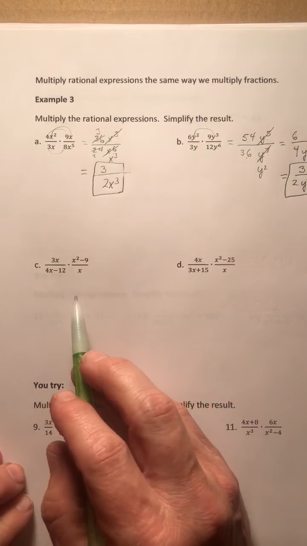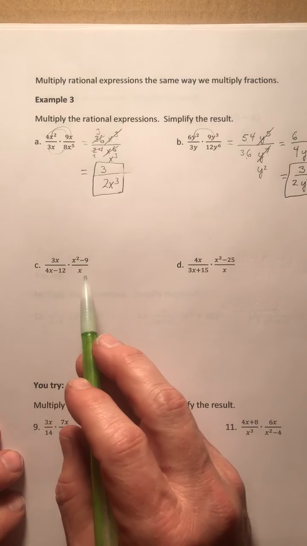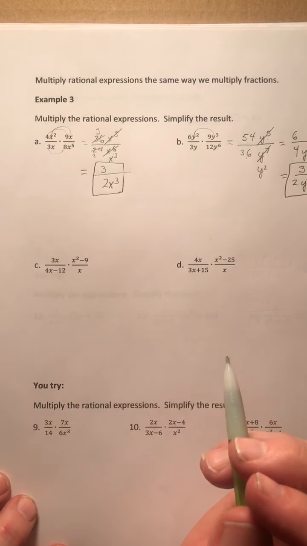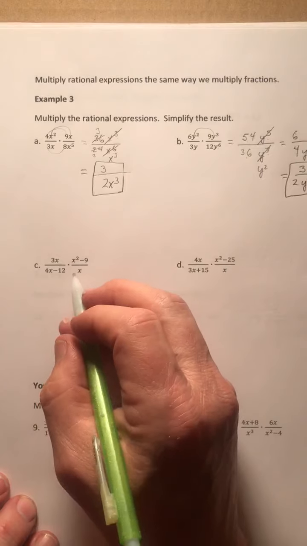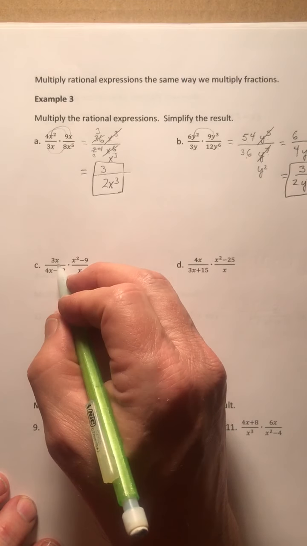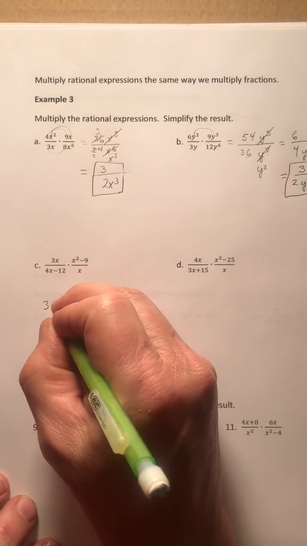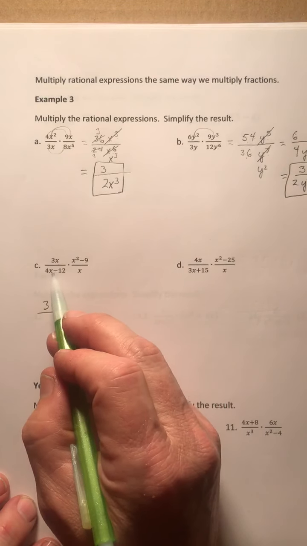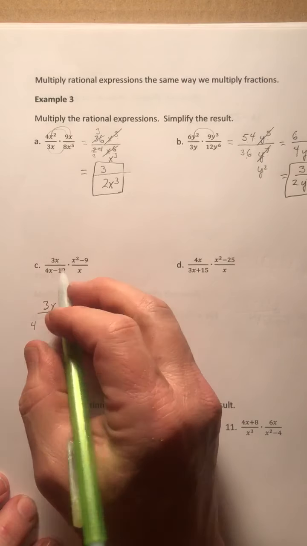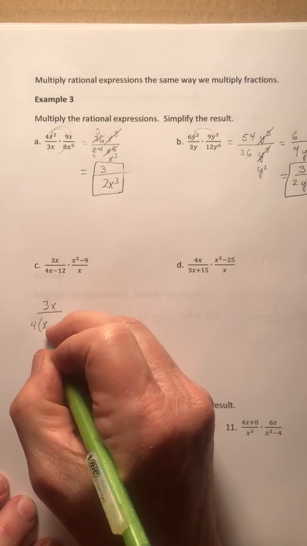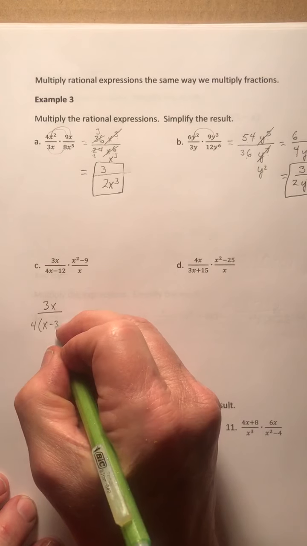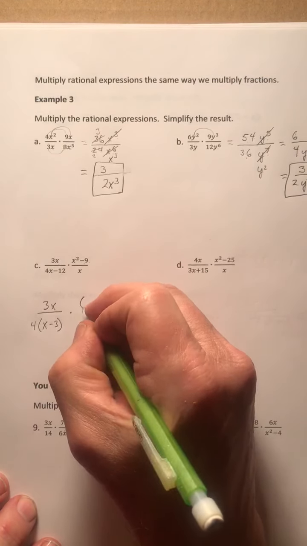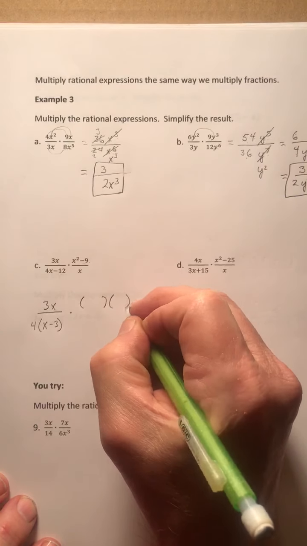All right. And then the next one. Now see, this is when you want to factor everything out and then simplify it. That's the easiest way to do this. So we'll leave the 3x, can't factor that out. 4x minus 12, we can factor a 4 out of that. So I put the 4 out front, divide that by 4, it leaves me with x. Divide that by 4, it leaves me with the 3. Times x squared minus 9, that's the difference of two squares. You should get used to that.